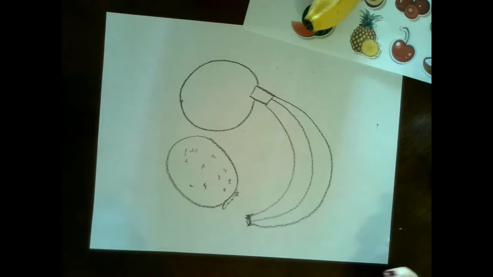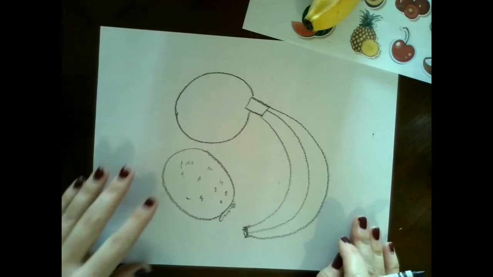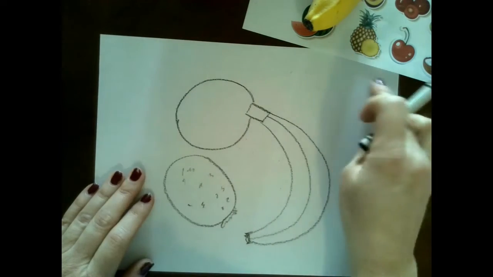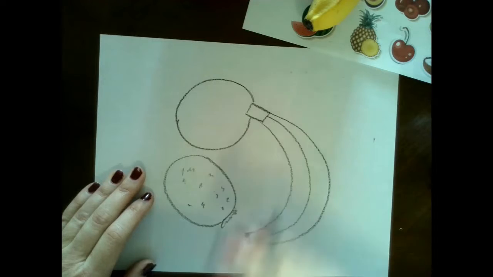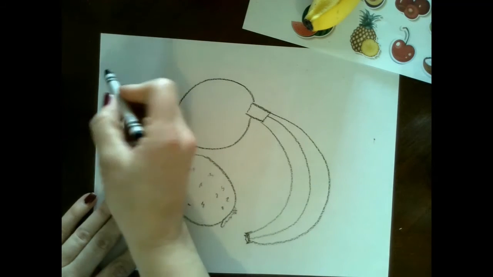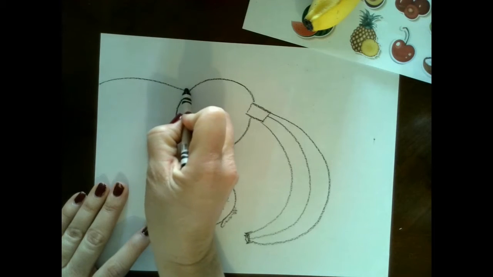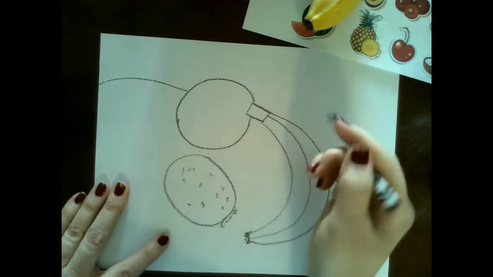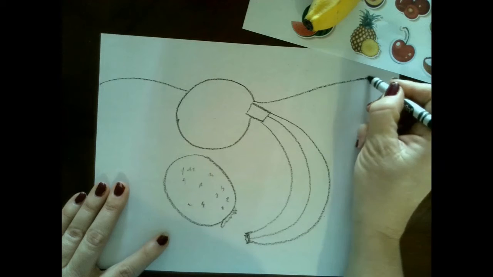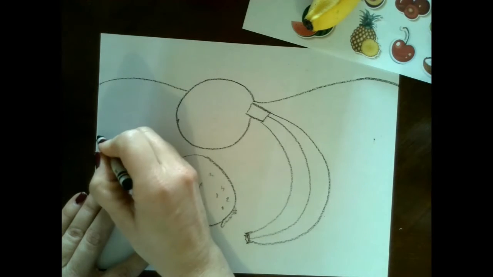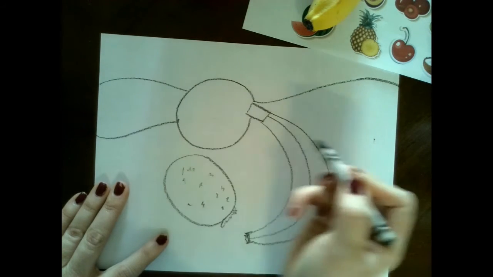Now, to make this even more interesting as a piece of art, what I'm going to do is put lines in the background that I'm going to fill in with some beautiful designs. I'm going to start on this side of my paper and just do a curved line. I'm going to stop when I get to the fruit and continue that line across. Let's do that again with another curved line.